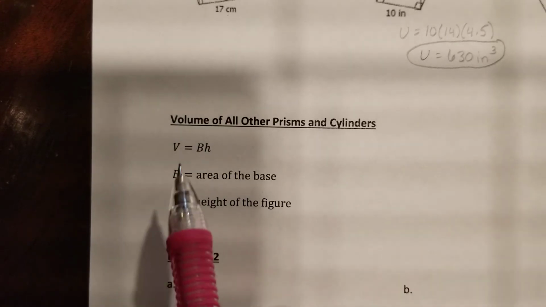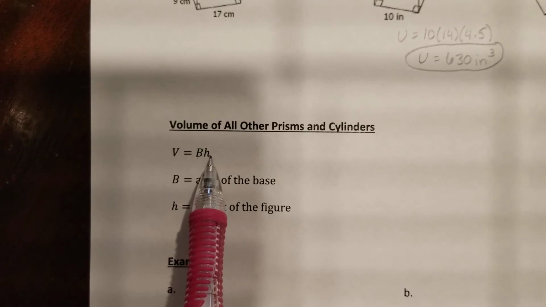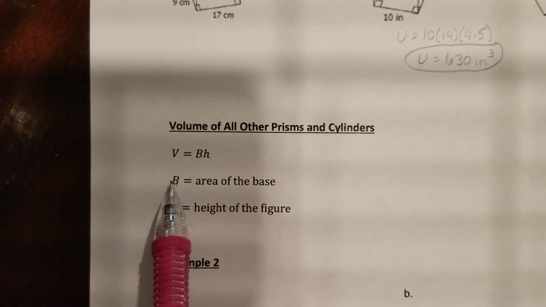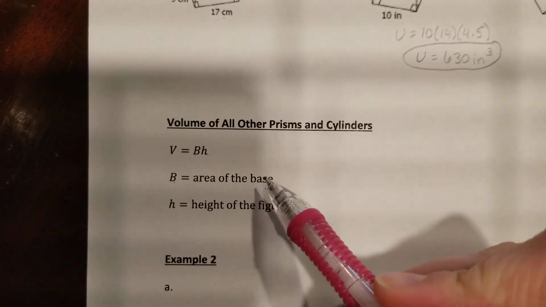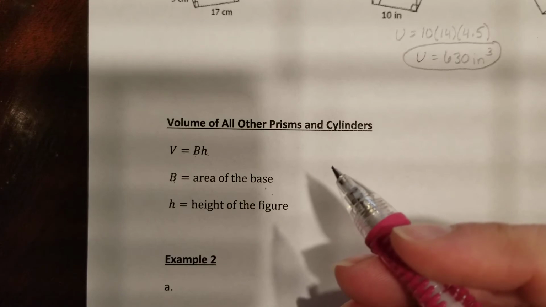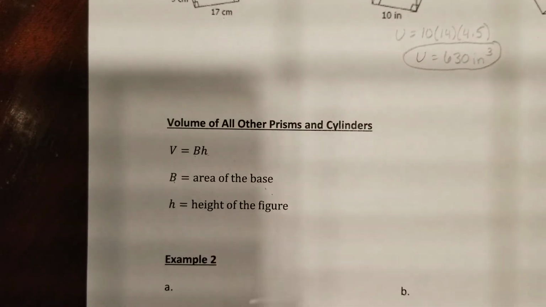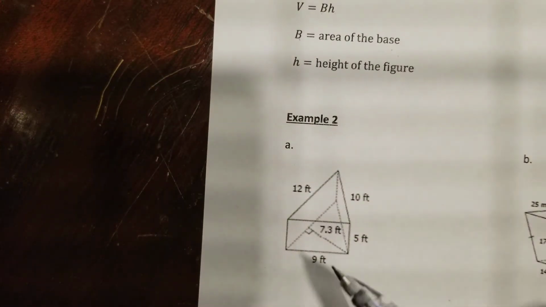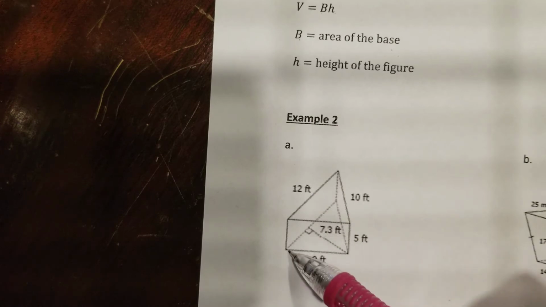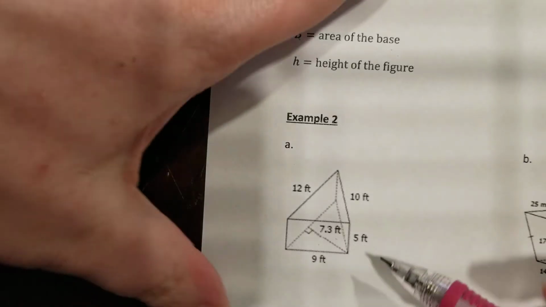So to find the volume of all other prisms and cylinders, the general formula is the volume equals capital B times H. Capital B, in this case, is the area of the base, and the base of the shape is the side that gives it its name, which I'll talk about more when we get to the examples. Then H is just the height. So our first example, example 2, is a triangular prism. That means the base is the triangle.